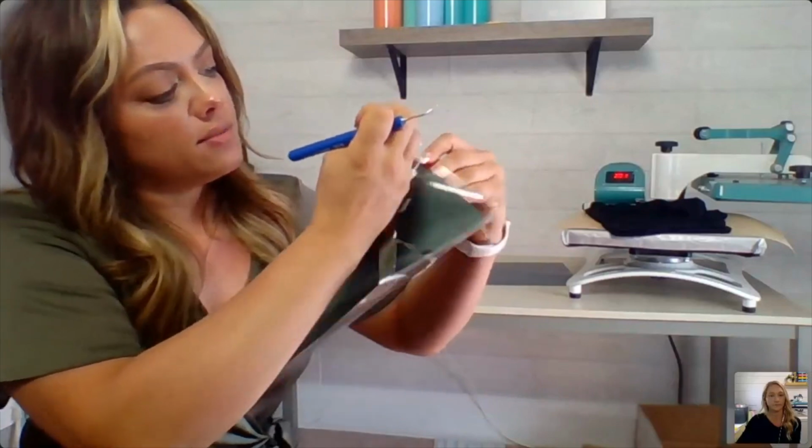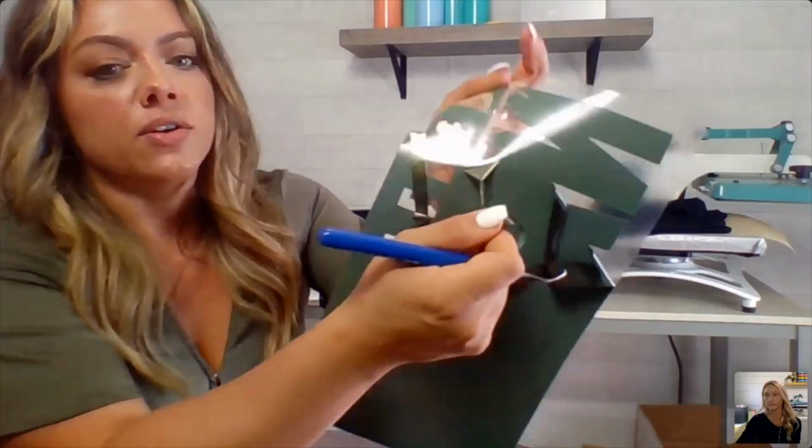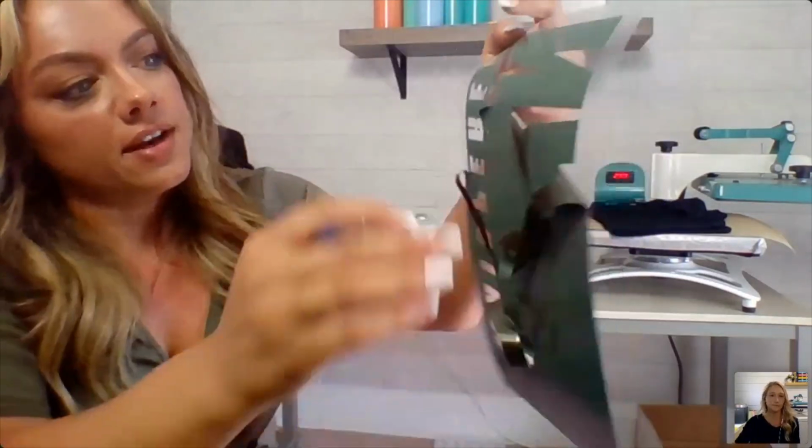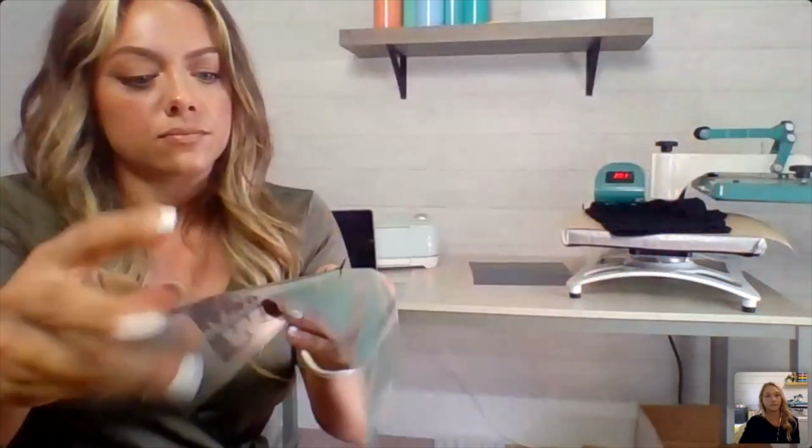And the material I'm working with is Fashion Foam Electric. This is one of the new colors that recently launched. It is the olive. So it has a little bit of a metallic finish to it. And honestly, it's the only green that I had, so that's why I picked it. But it's going to look cool. We're going to put it on a black t-shirt, a Bella Canvas tee, and it's going to look good because of that metallic finish. So that's it, all weeded out.